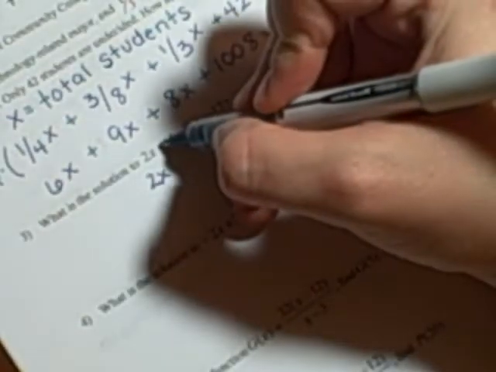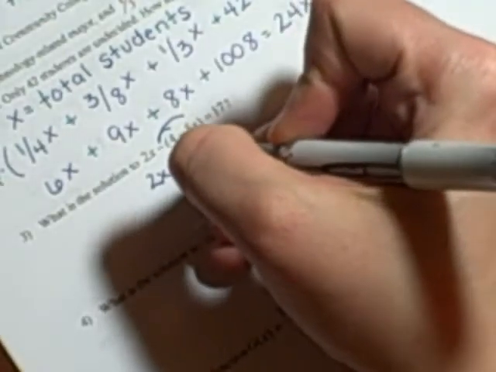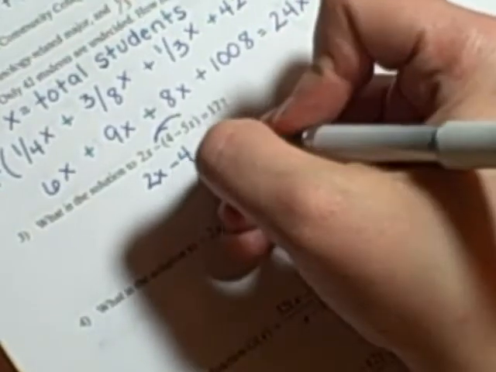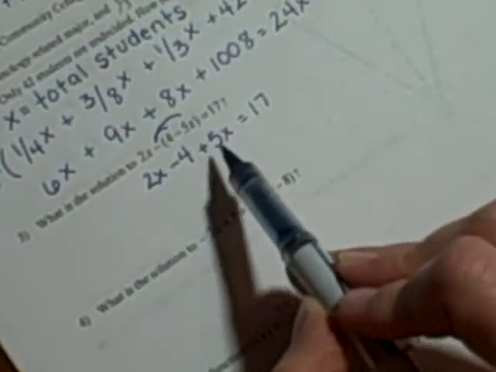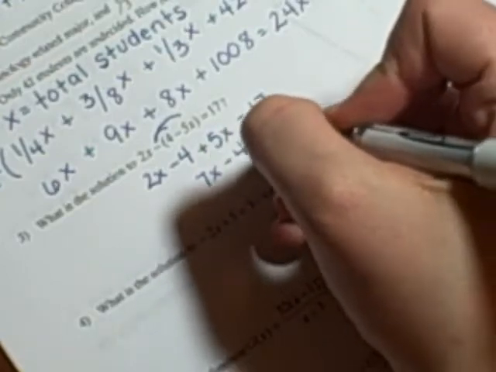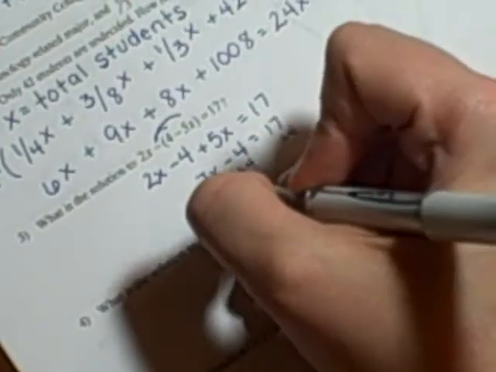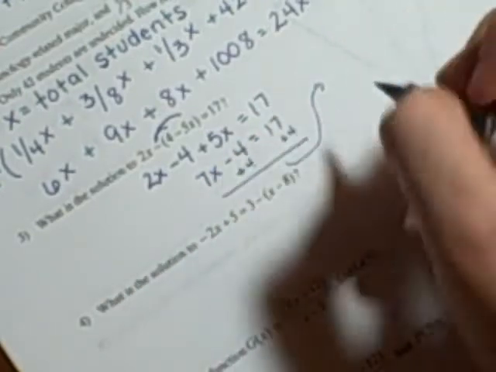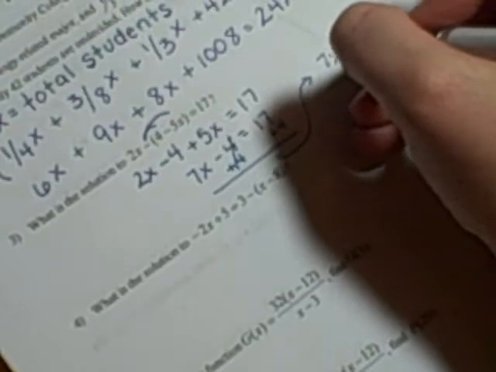The only thing that gets distributed here is this negative sign. So that's going to turn that 4 into a negative 4. And it's going to turn that minus 5x into a plus 5x. And then we still have it equal to 17 on the other side. Okay? From there, I can combine my like terms. 2x plus 5x is 7x. Minus 4 equals 17. Then I would add 4 to each side. I'm going to move up here. That's going to cancel out those 4's, and I'll be left with 7x equals 21.